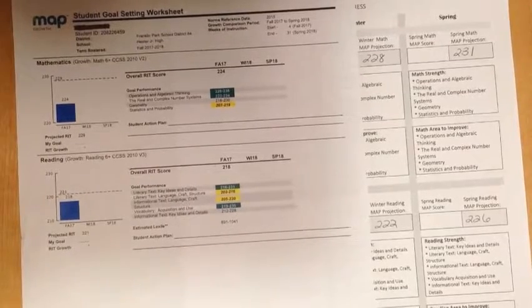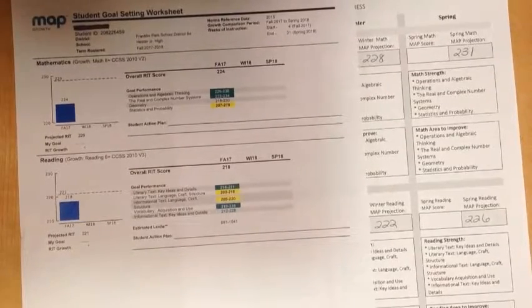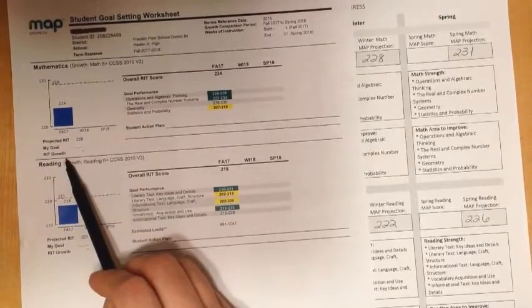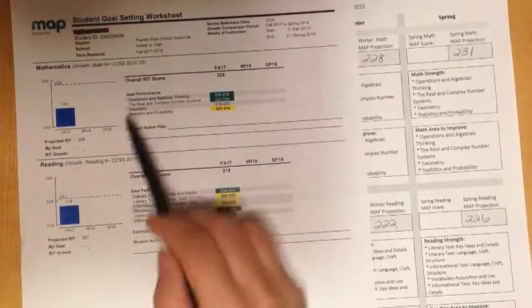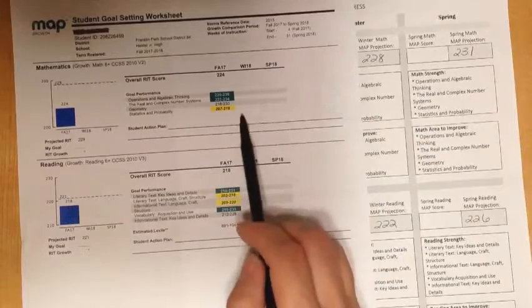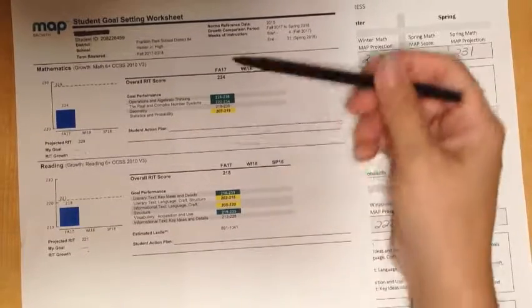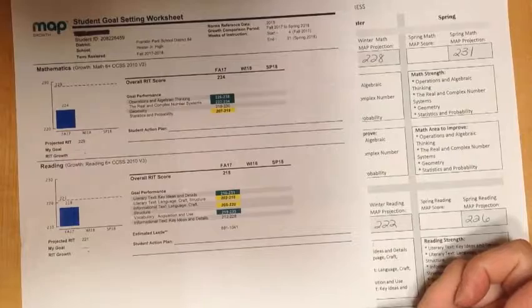First, take a look at the Fall MAP Scoresheet. You will see a bar graph on the left and a list of the subcategories of the test on the right with some highlighted rows. Math is on the top of the sheet, so we will start there.